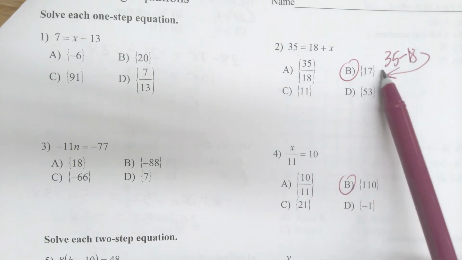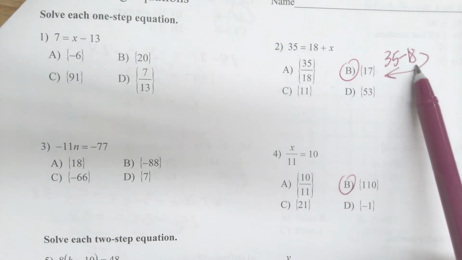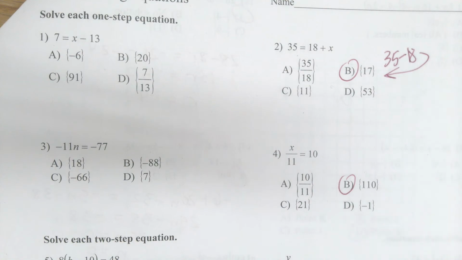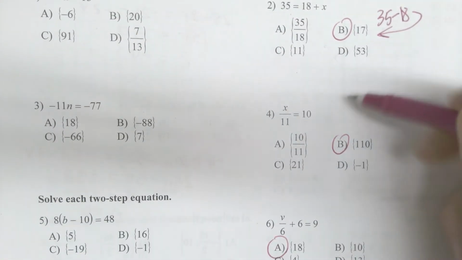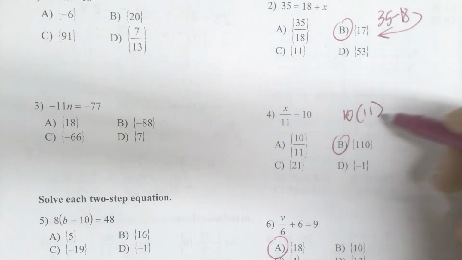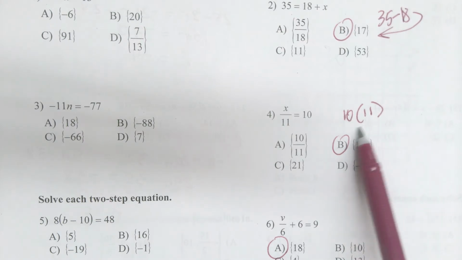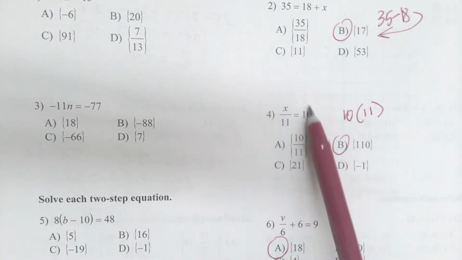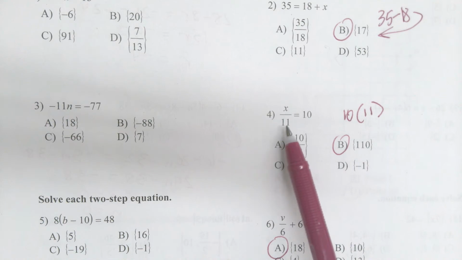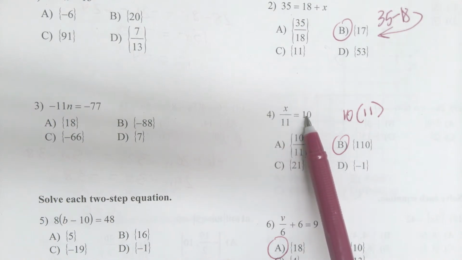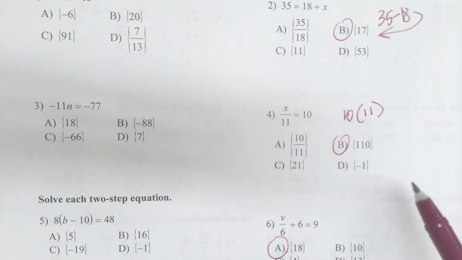35 minus 18. Again, you can use a calculator to do the math. Don't fight it. Correct answer is 17. This one is 10 times 11. You don't have to show a whole lot of work, especially on these one-steppers. What am I doing? The opposite of division is multiplication, so I multiply the two numbers.